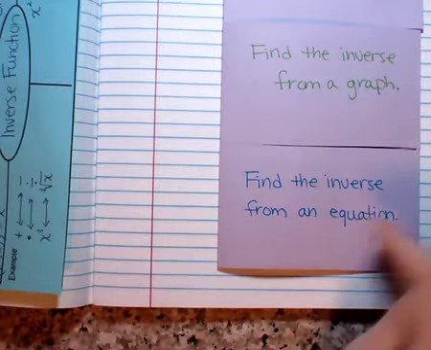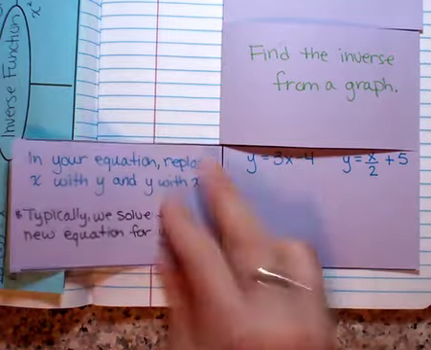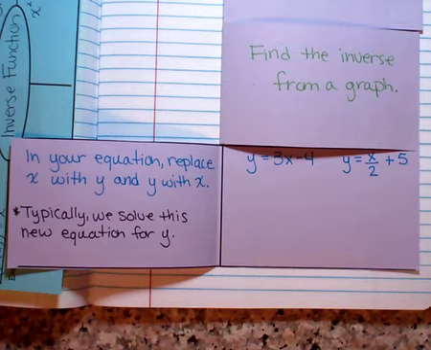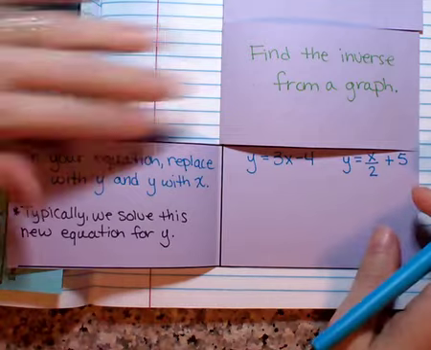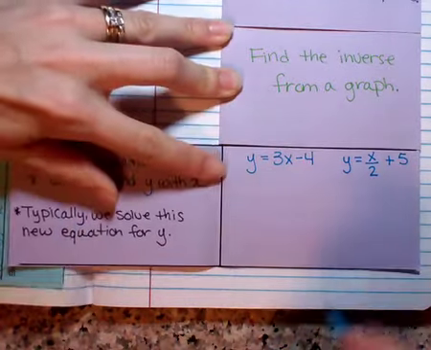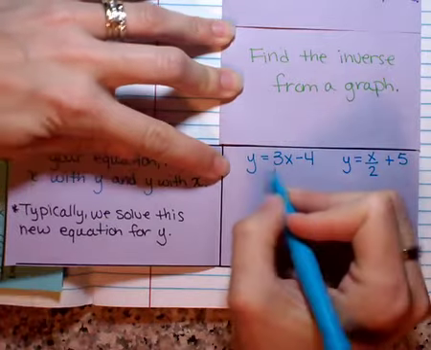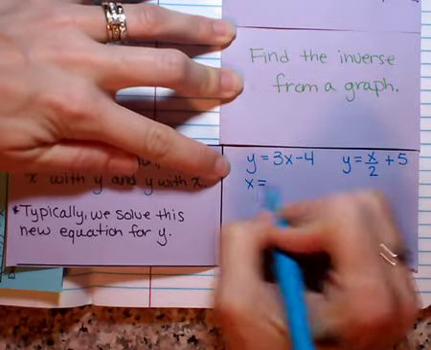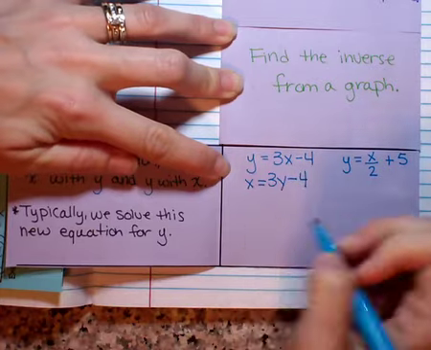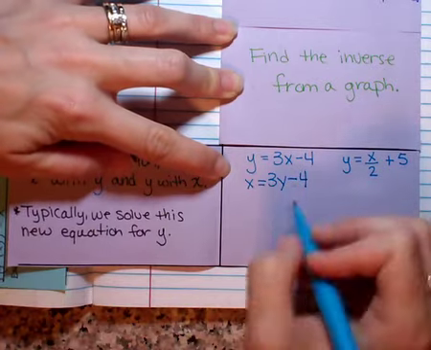All right. And our last way to find inverses is from an equation, and we've done this in class already. So in your equation, replace x with y and y with x, and then typically we solve this new equation for y. So for example, if we have the function y equals 3x minus 4, our first step is to switch our x and our y. So we're going to have 3x equals 3y minus 4. And now we're going to solve this equation for y.